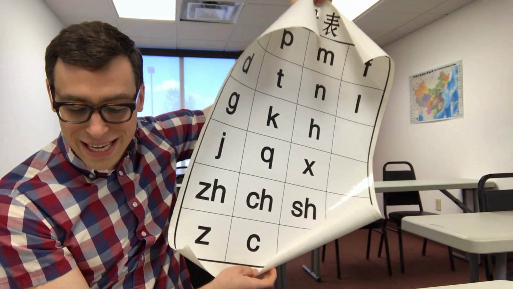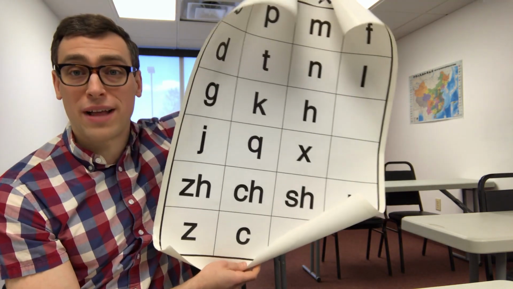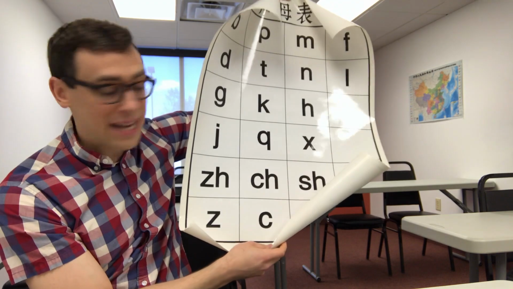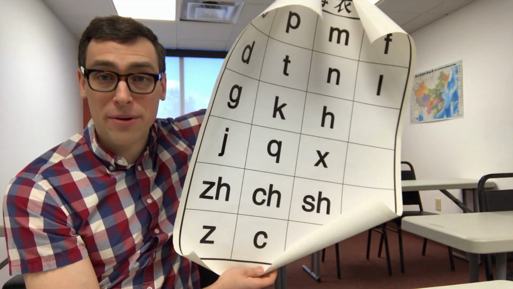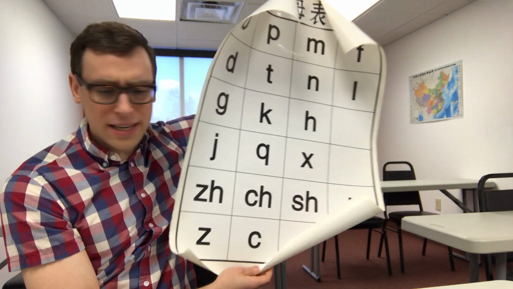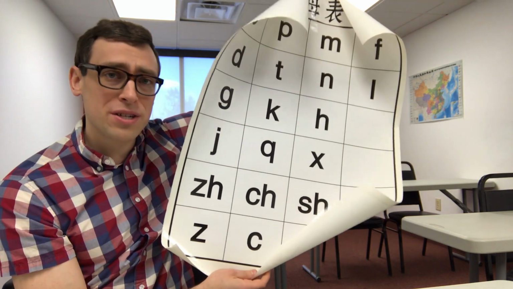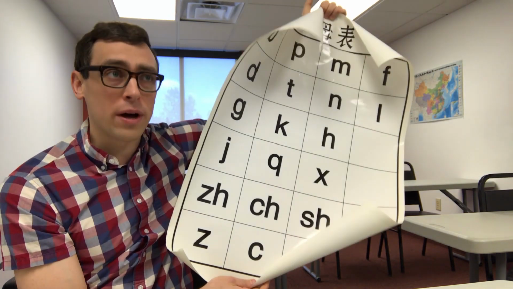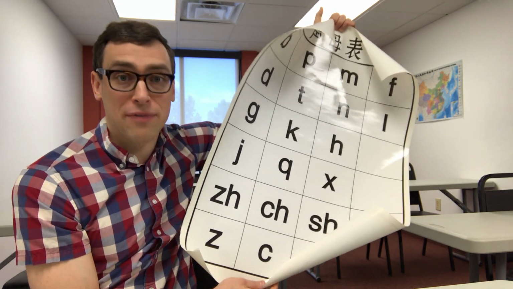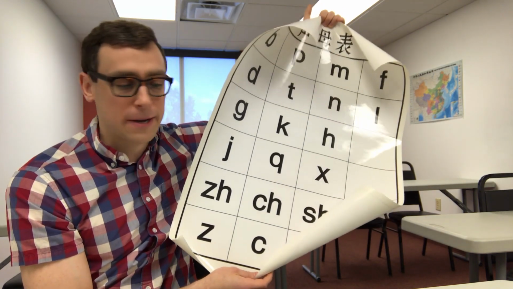The one with ZH is a retroflex consonant. The one with a J is an alveolo-palatal consonant, right? And this kind of gets into some rules between the two categories: which ones can take what vowels directly after it? And we'll go through that a little bit in a second.